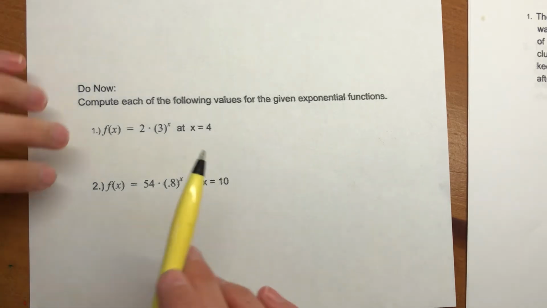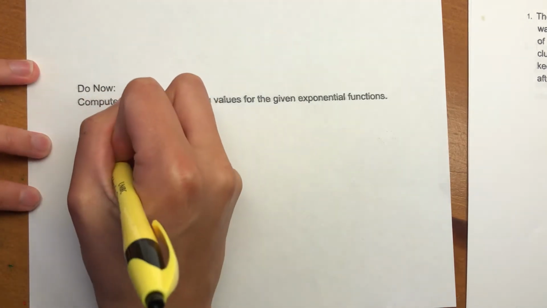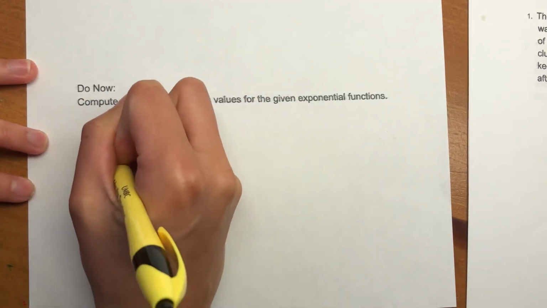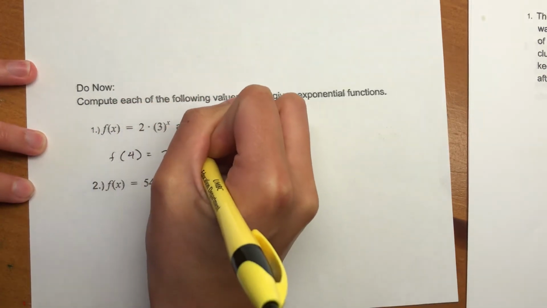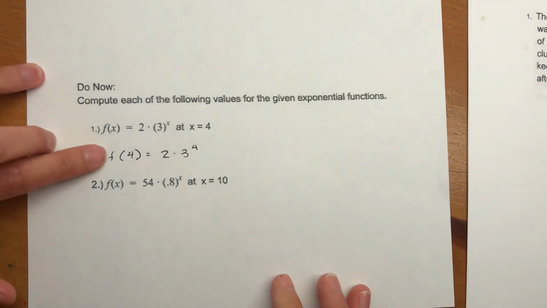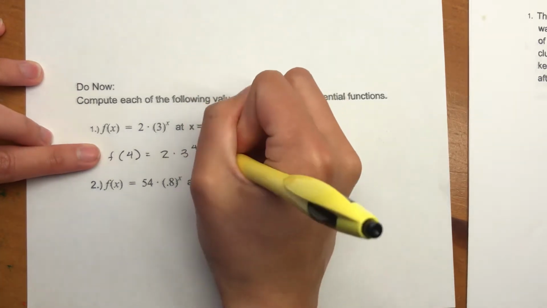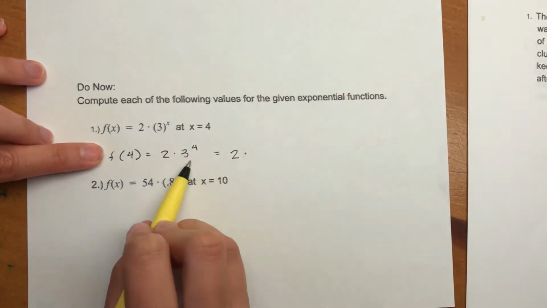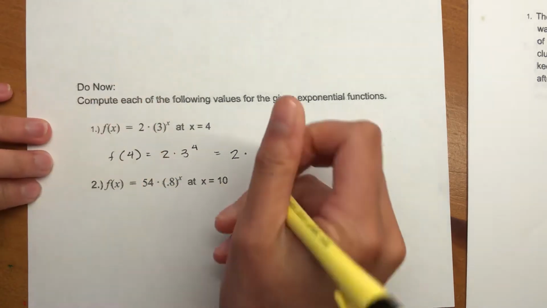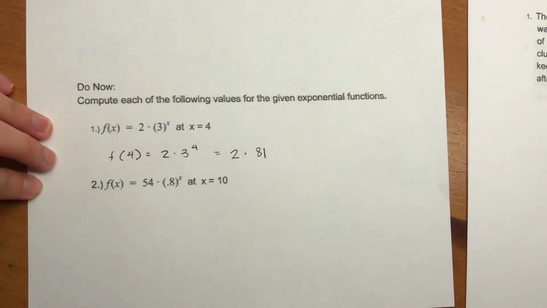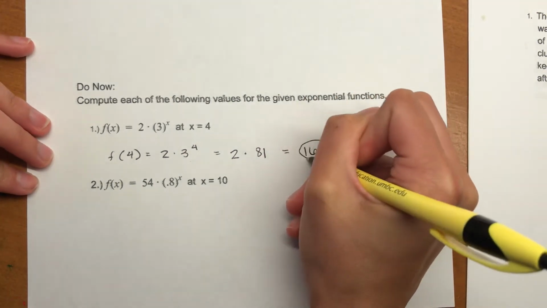Okay, so for our first example, if I have x equals 4, I'm going to substitute in, wherever I see an x, I'm going to place a 4. So f of 4 equals 2 times 3 to the 4th. Then I'm going to use my order of operations. Exponents come before multiplication. So I get 3 to the 4th is 3, 9, 27, 81, or you could do that in your calculator. And then 2 times 81 is 162.